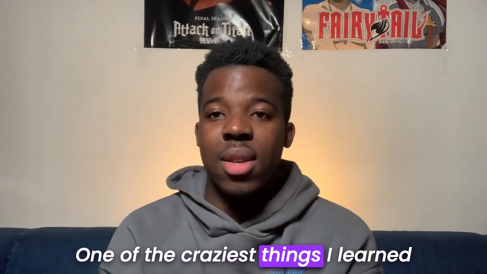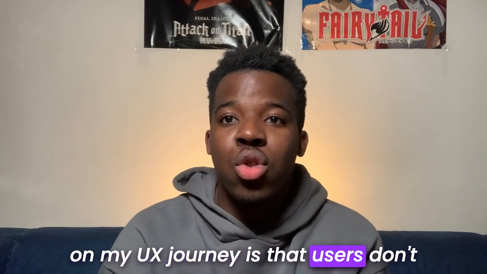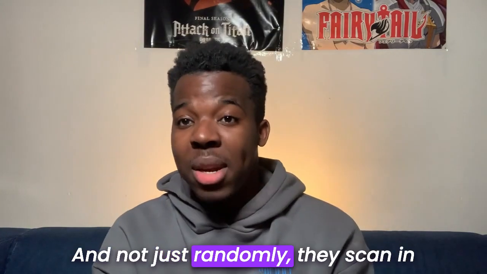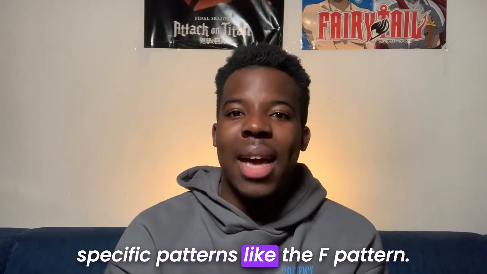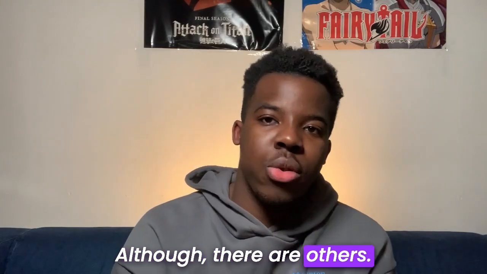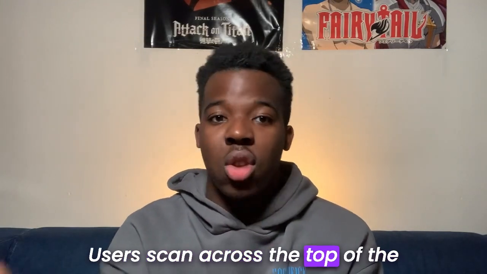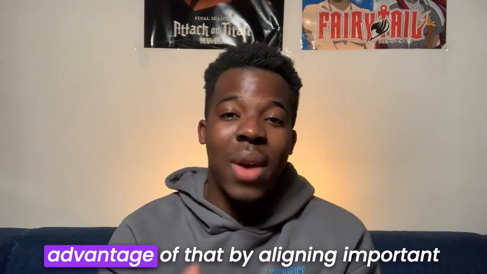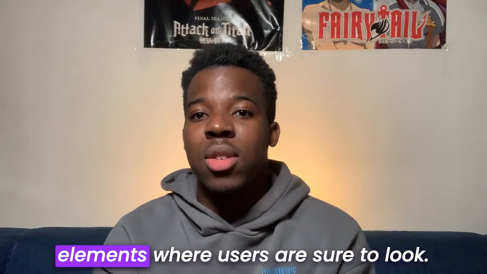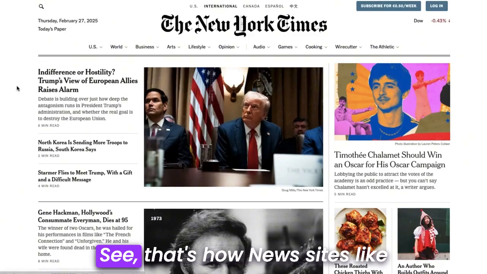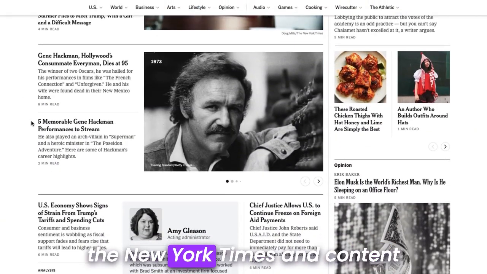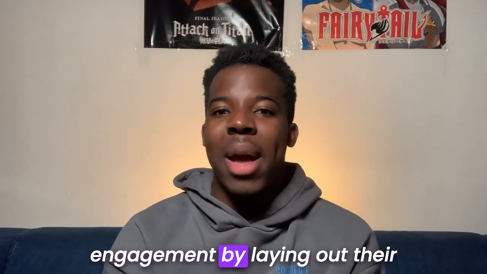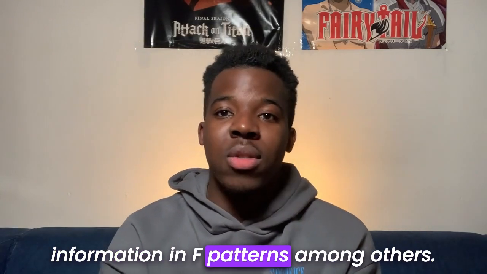One of the craziest things I learned on my UX journey is that users don't actually read anything on a page. They scan it. And not just randomly, they scan in specific patterns like the F pattern, although there are others. Users scan across the top of the page and down the left side. And as designers, it's our job to take advantage of that by aligning important elements where users are sure to look. See, that's how news sites like the New York Times and content-heavy apps boost readability and engagement by laying out their information in F patterns, among others.